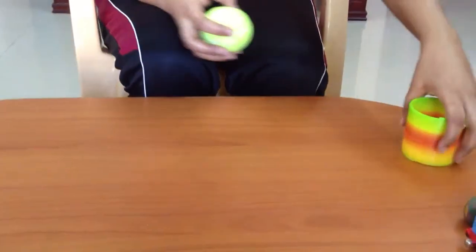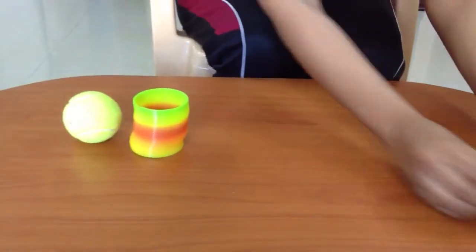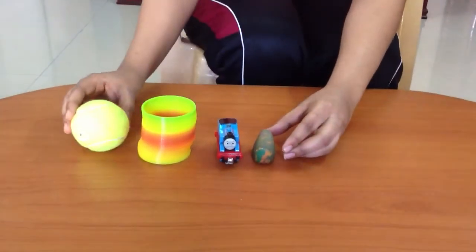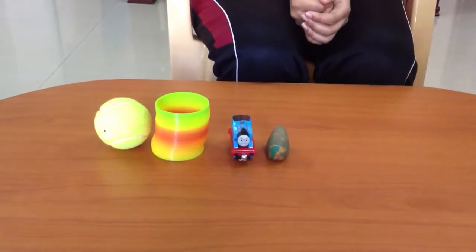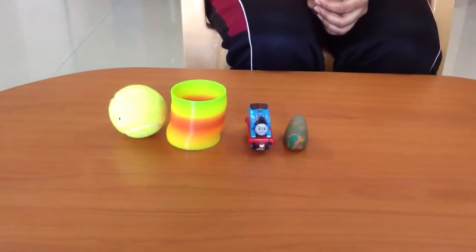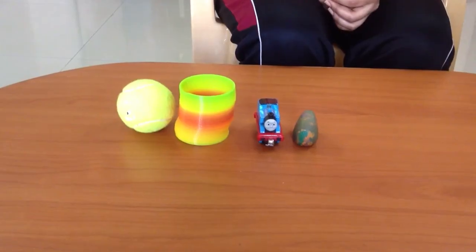So in this activity, we have demonstrated how force can change position, motion, shape, size, and direction of objects.